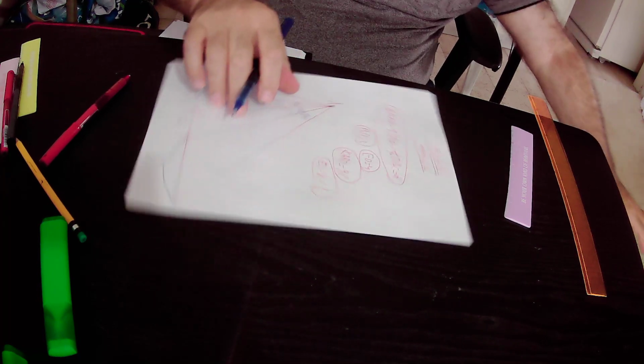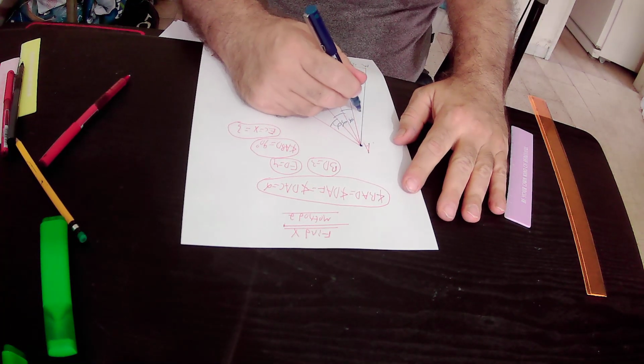So we can write here that angle MAB equals alpha.